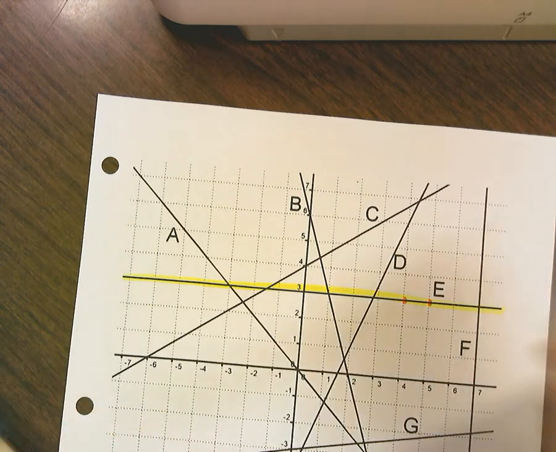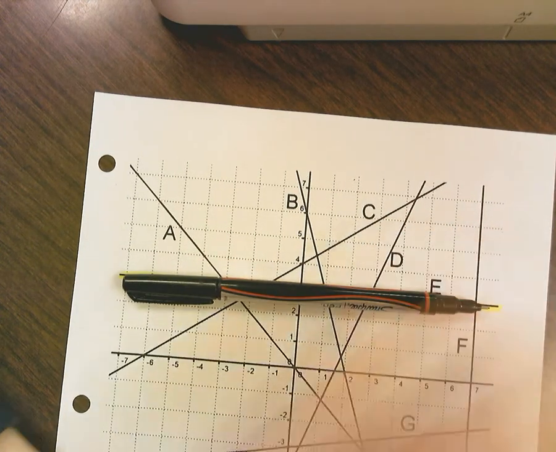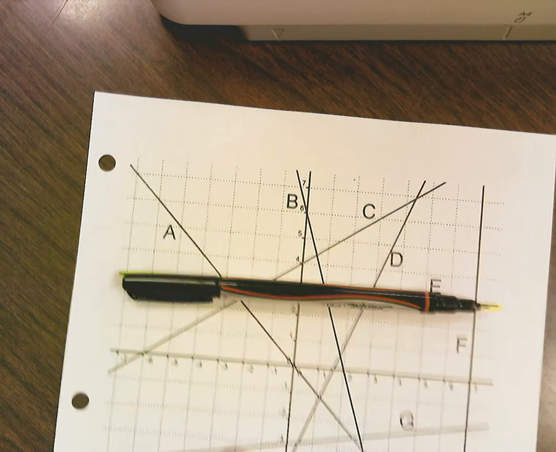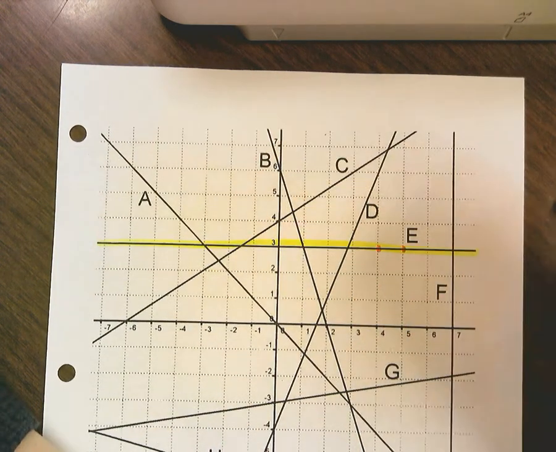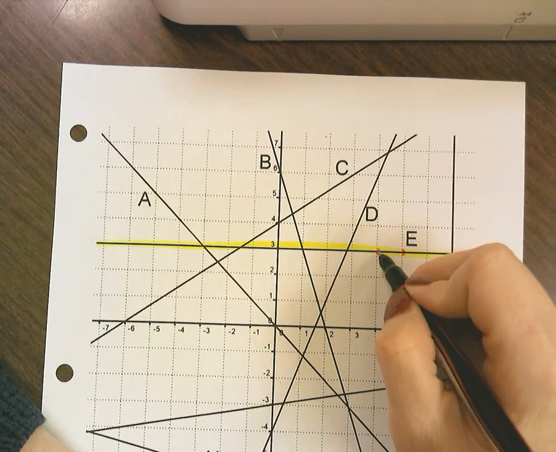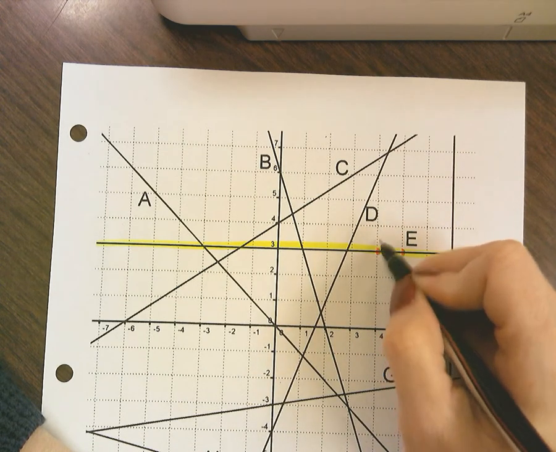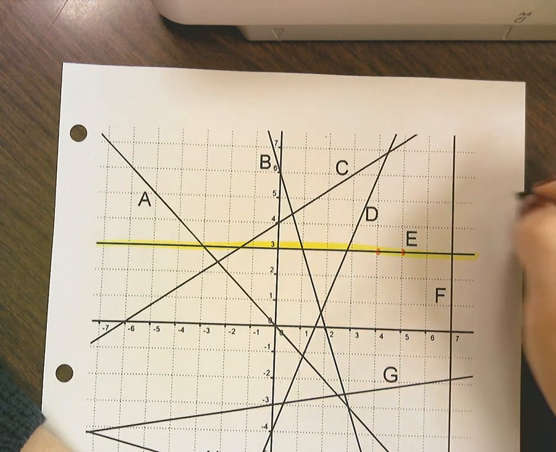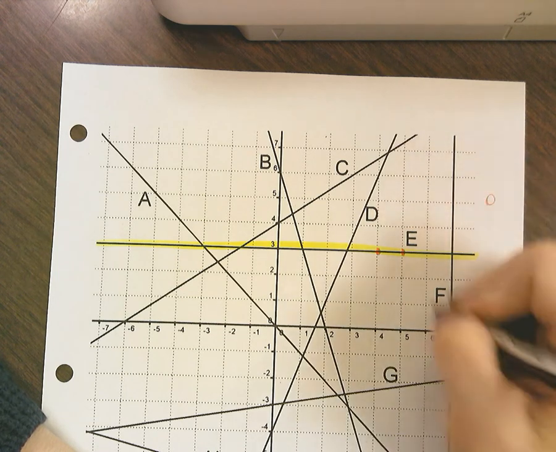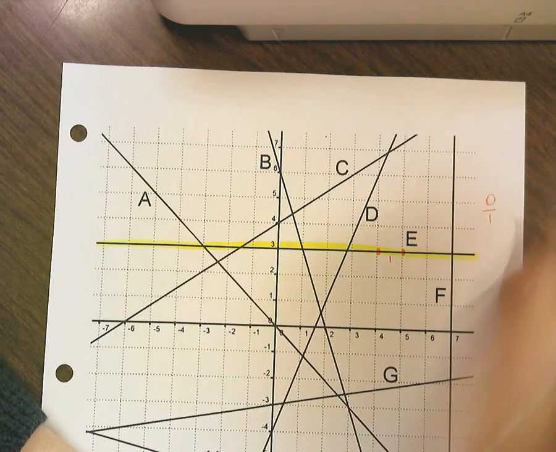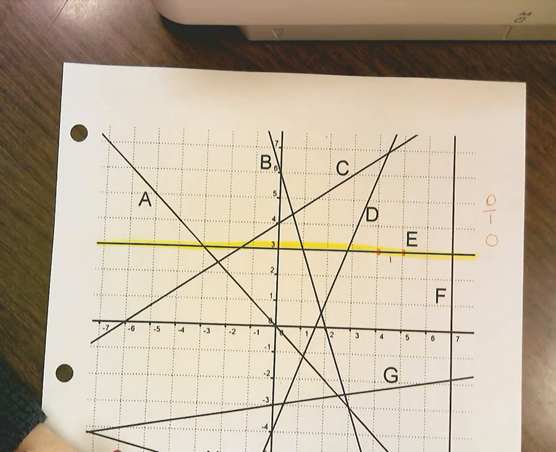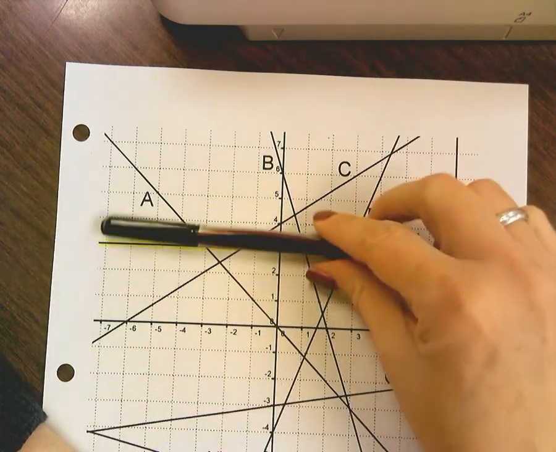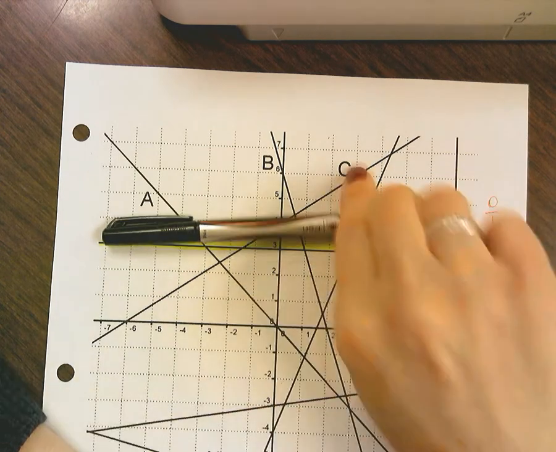So when I look at this, do I have a positive slope? Do I have a negative slope? I hope your answer is no. You have no slope. Another way you can think of it is you can look at your rise. How far up do you have to go over? Well, your rise is 0 over a run of 1, so your slope for line E is 0. This line is a horizontal line. It has a slope of 0.